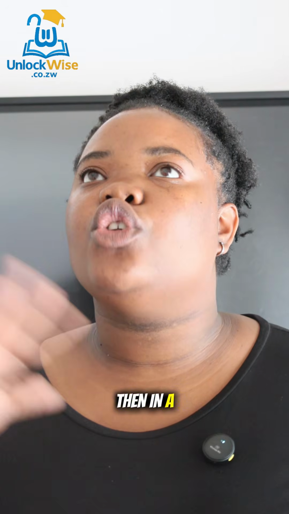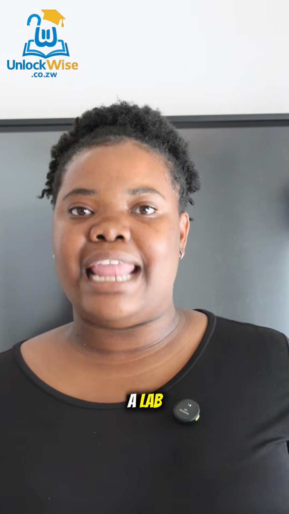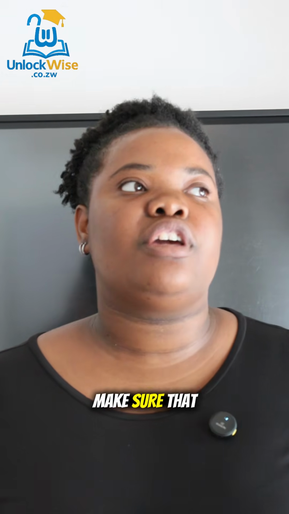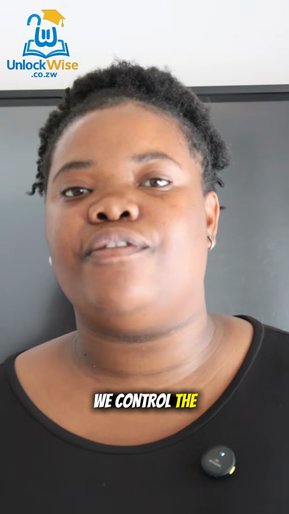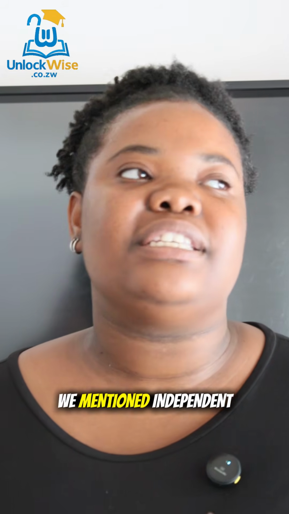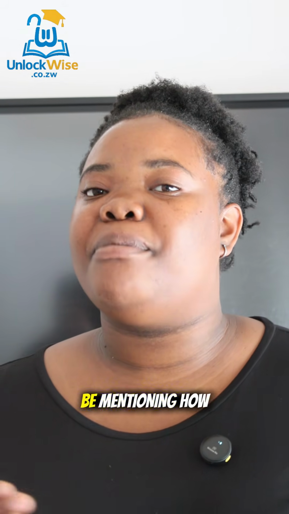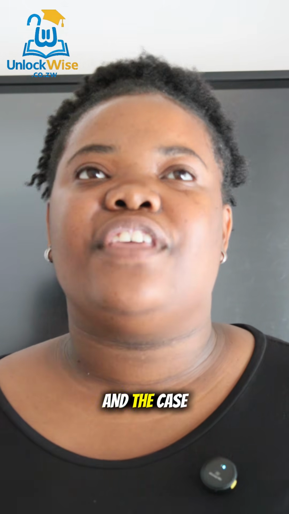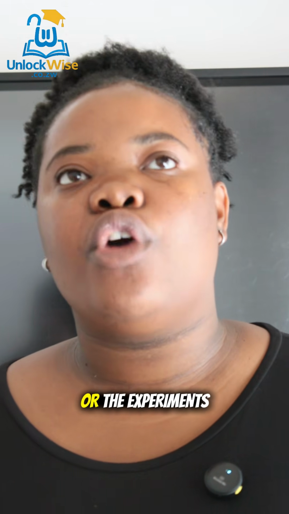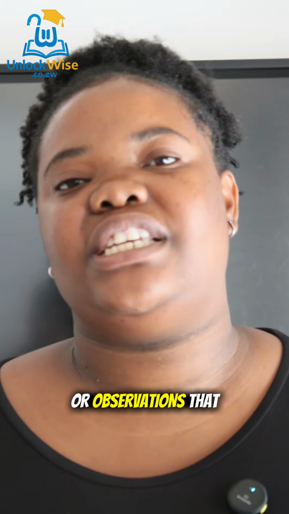And then in a controlled setup, we take them into a controlled setting like a lab, and we make sure that we are observing them in a setup where we control the variables, the independent and dependent variables that we mentioned. In our next video, we're going to be mentioning how this can come about and the case studies that have been done, or the experiments, self-reports, or observations that have been done.